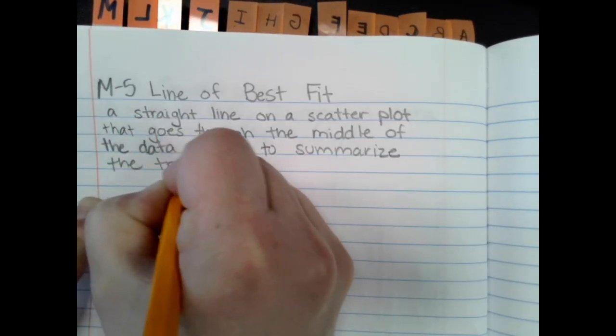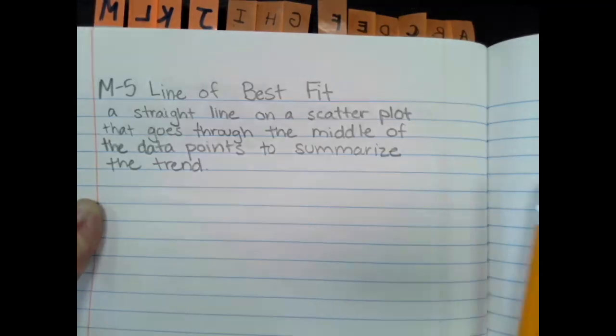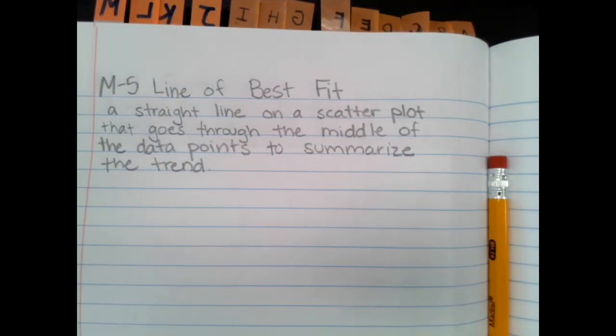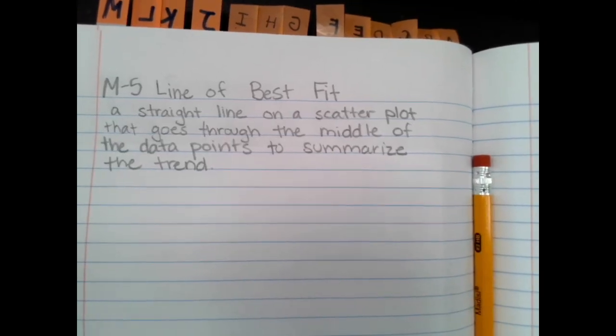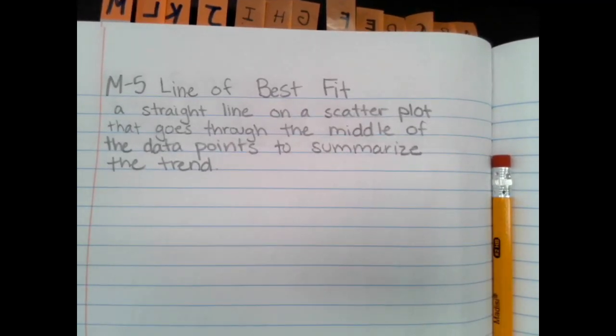So kind of a long definition there. So take a second to write that down. We don't have a lot of writing after this. A straight line on a scatter plot that goes through the middle of the data points to summarize the trend, to summarize what is happening.